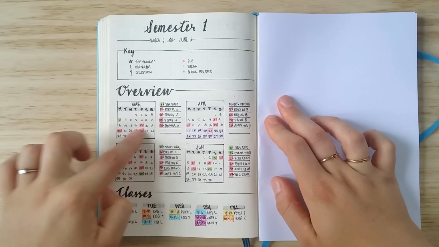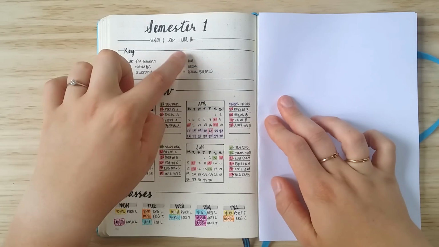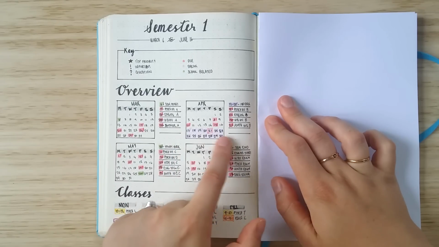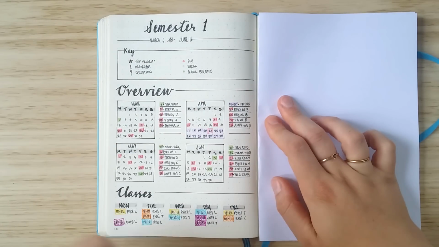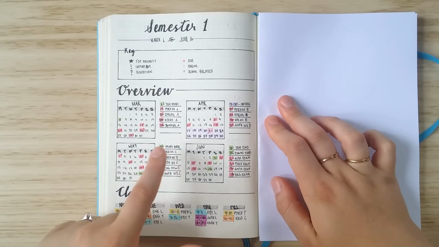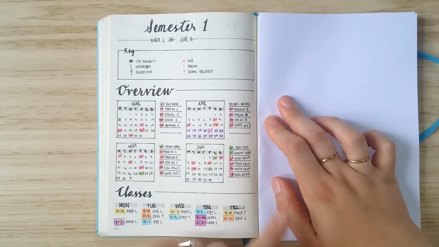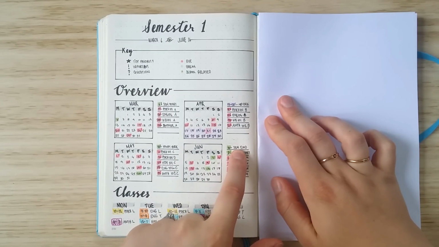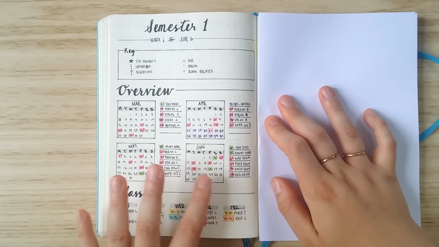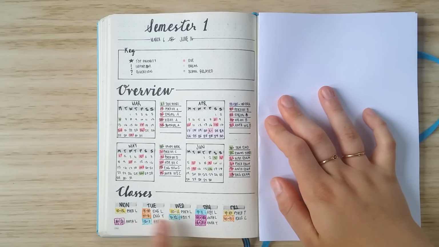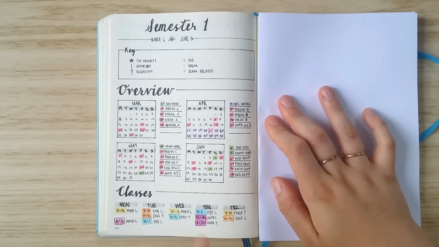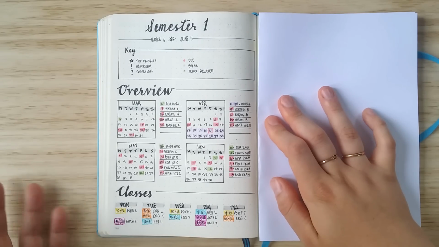When your due dates are, I've got them color coded in red. It matches up to the key up there. When there are breaks or holidays, they're in purple. And anything school related, so when the semester starts, when study breaks are on, when exams start, when the semester ends, etc. Any other date during your semester you can put in here. And then I've also got a class timetable down the bottom here, so that you know at a glance what classes you have and when you have them.